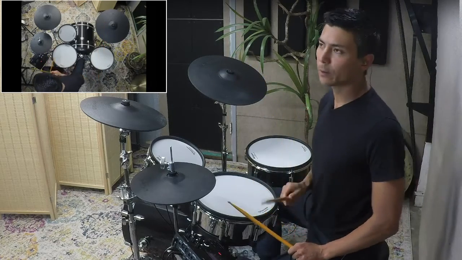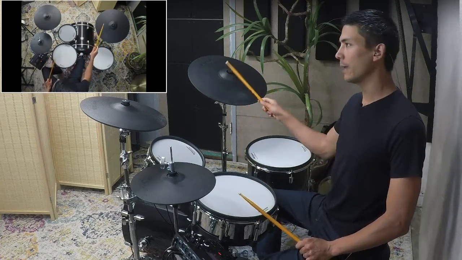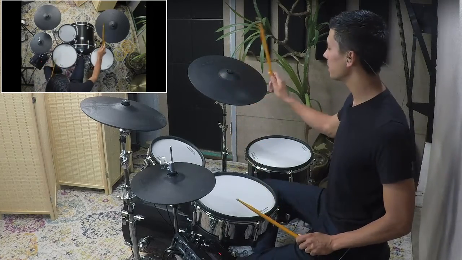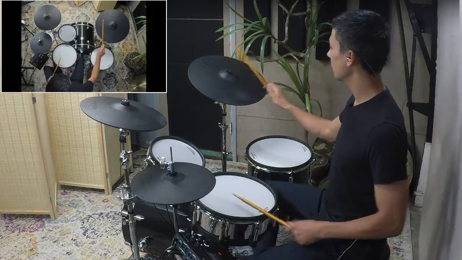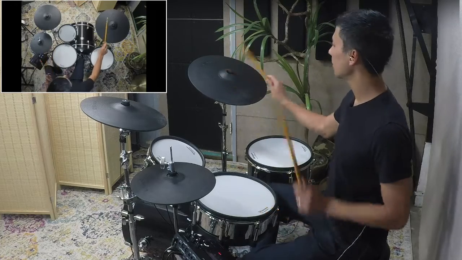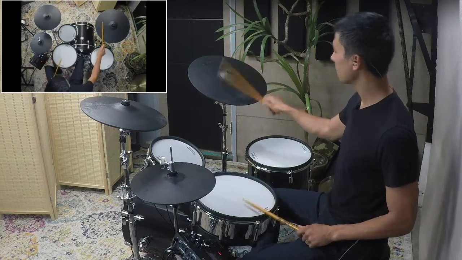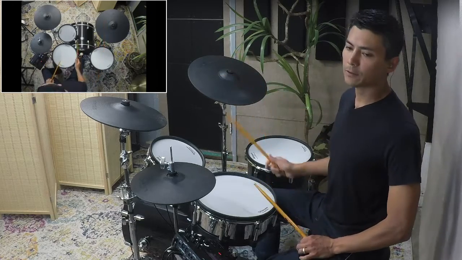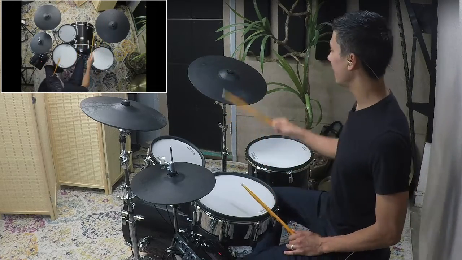So if you want to be able to play this, I'm just going to make this into 4. You have to be able to play this first. And then you have to be able to play the upbeat version of that.